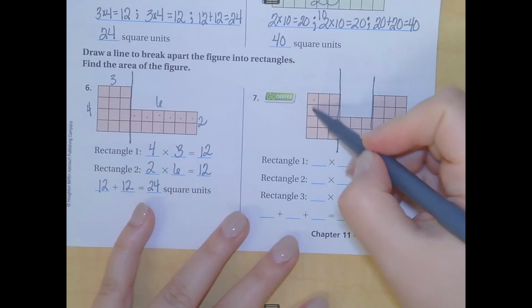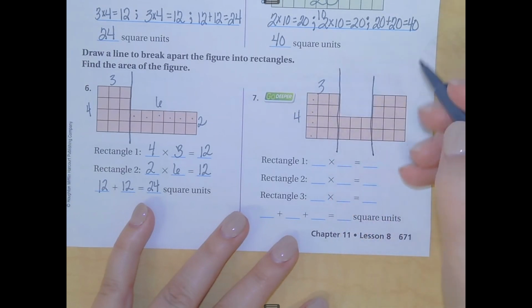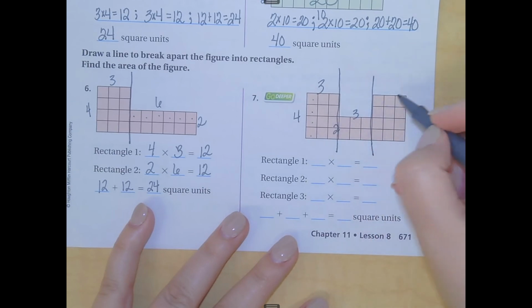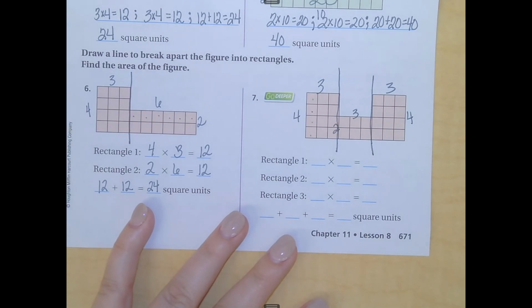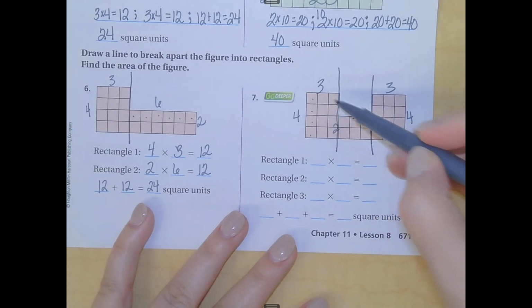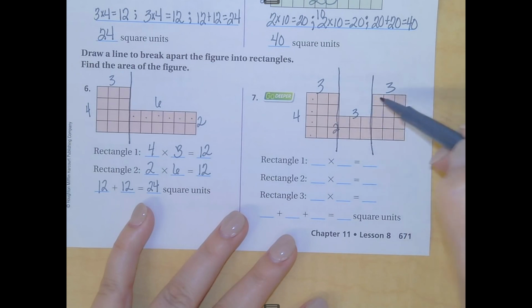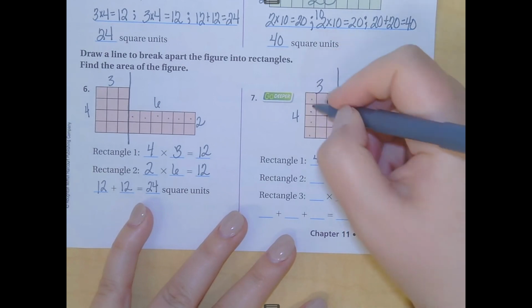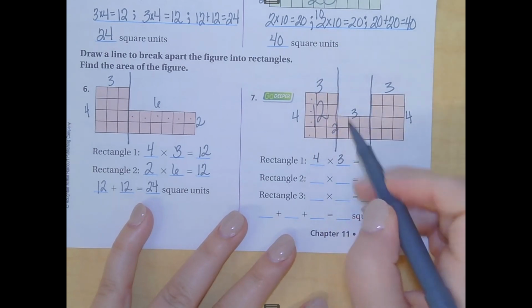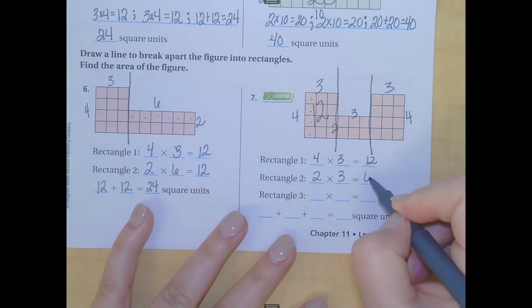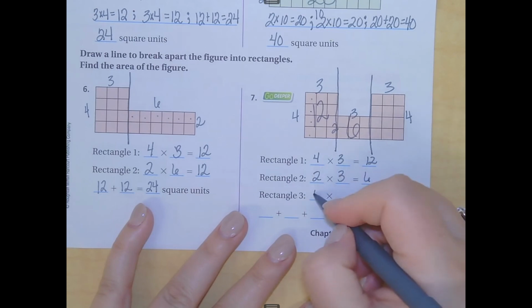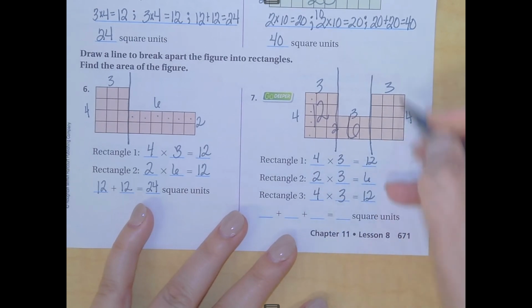So now I have 1, 2, 3, 4 rows of 3. And here I have 2 rows of 3. And here I have 4 rows of 3. Okay. So I have 1, 2, 3 rectangles. So rectangle 1 is 4 rows of 3, which totals 12. Rectangle 2 is 2 rows of 3, which totals 6. Rectangle 3 is 4 rows of 3, which totals 12.